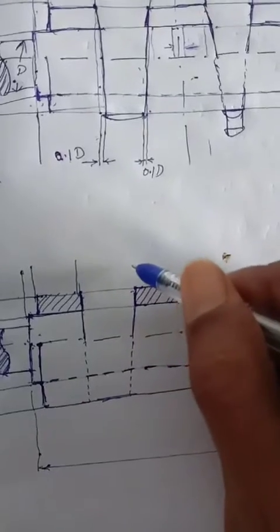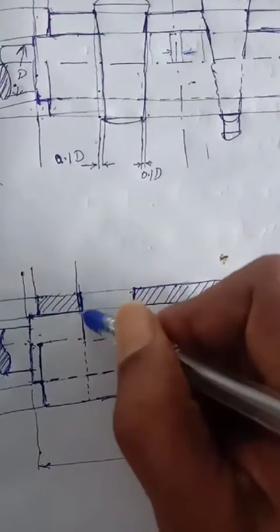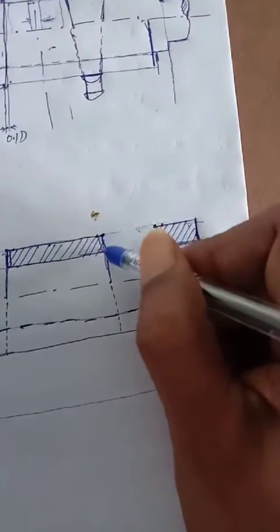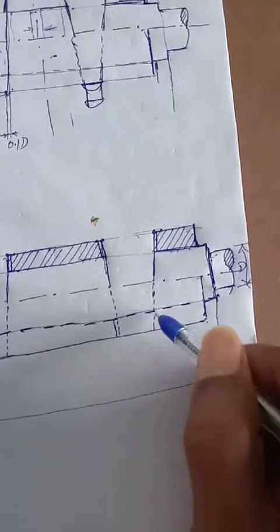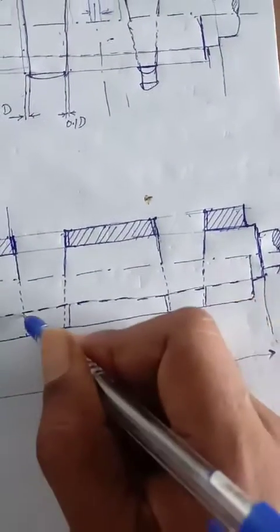Okay, now I am going to see here some of the line, 0.1 into D. This is the gap, and now here also it will come 0.1 into D gap, here and here also.